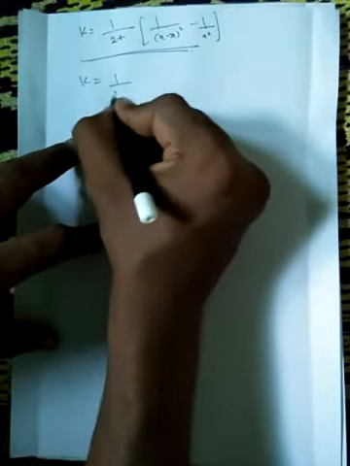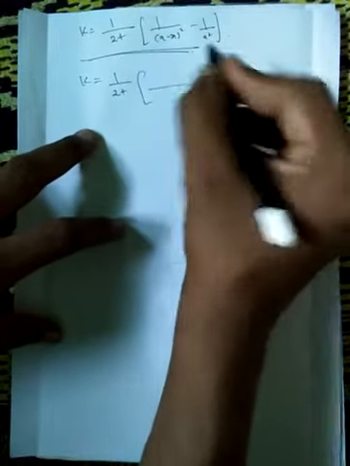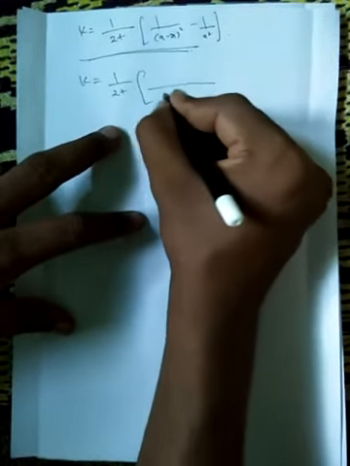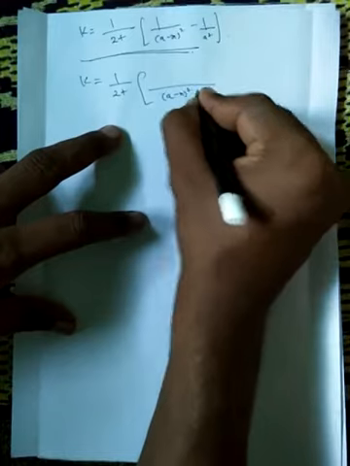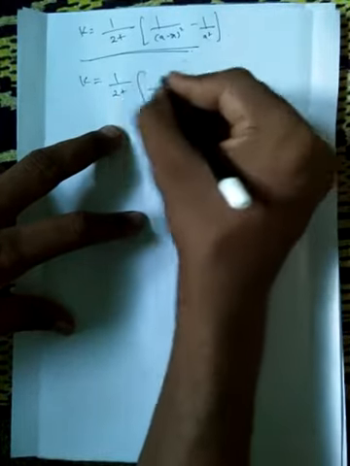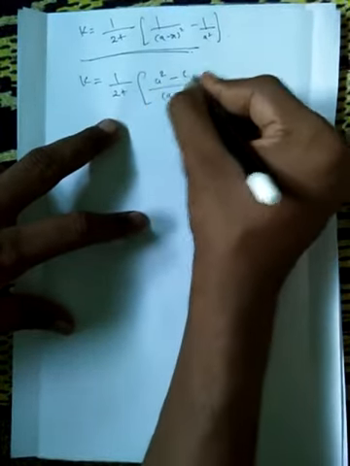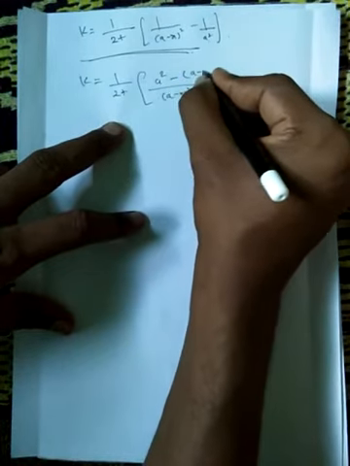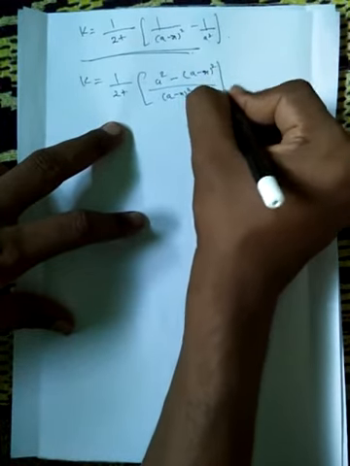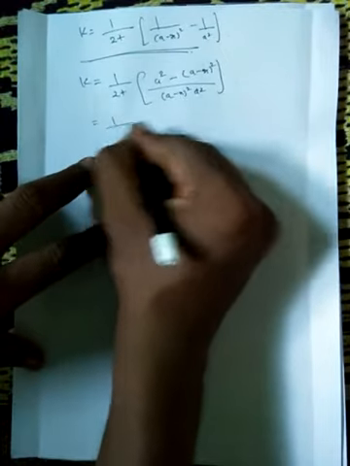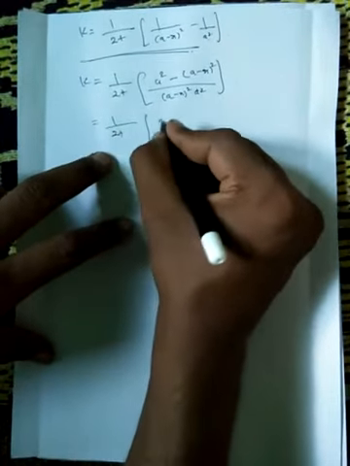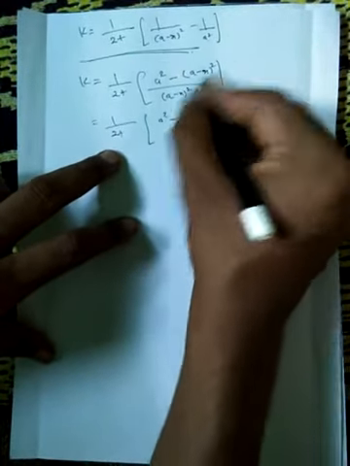Let me write this. I'll take the LCM, (A minus x) square into A square; cross multiplication gives A square minus (A minus x) square, times 1 by 2t. This is A square, this is (A minus x) whole square, right?